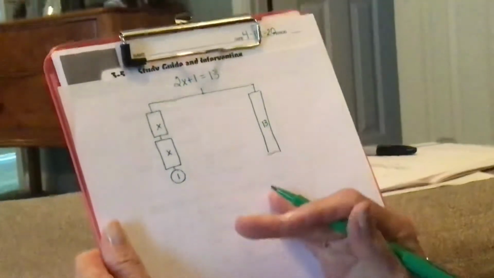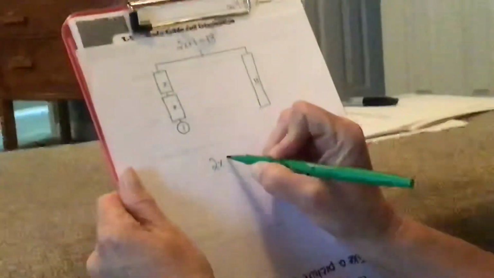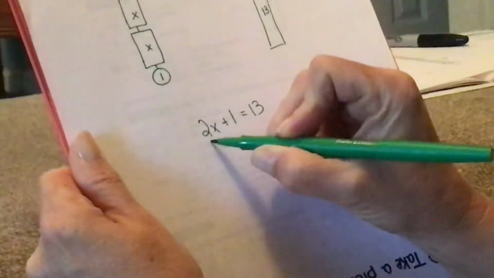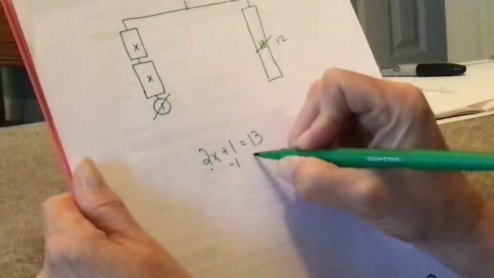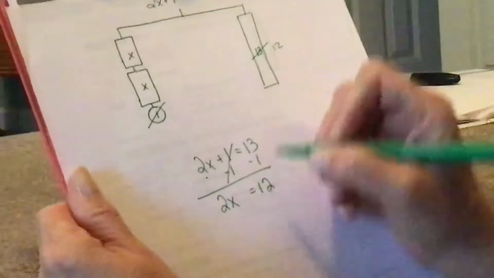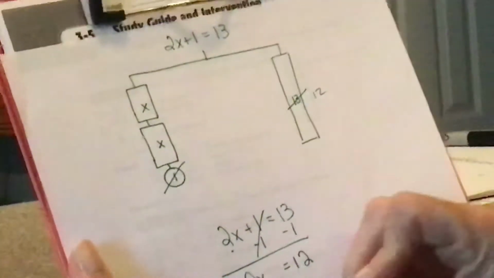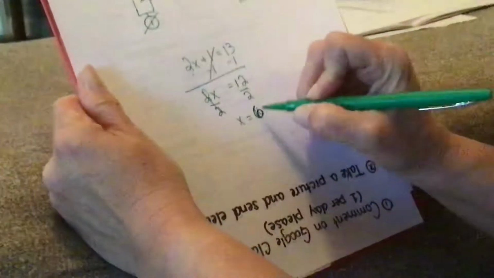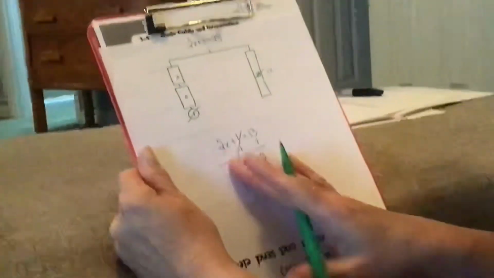And remember we said when you solve this equation, you have to take away the 1 first. So that means, let me write the equation down here. Okay, so you take away 1 from each side. So I show that algebraically. That leaves me with 12. And if 2x equals 12, then I'm going to divide both sides by 2, cut them in half, which means I'm taking half of each side, or dividing by 2. And I'll find out the value of each of those x's would be 6. So 2 times 6 is 12 plus 1 is 13. So that's the process for solving a two-step equation.